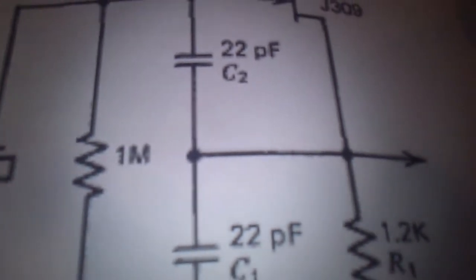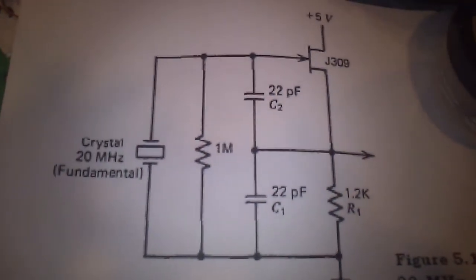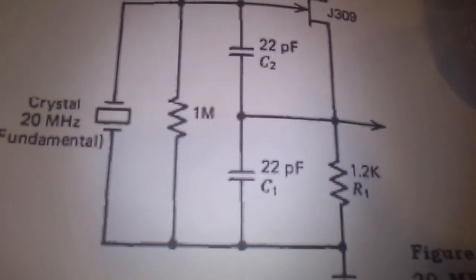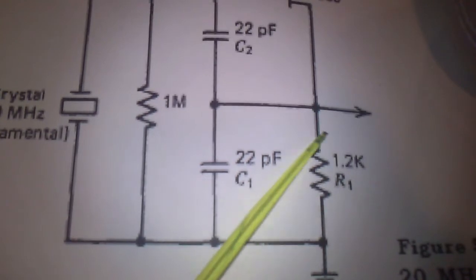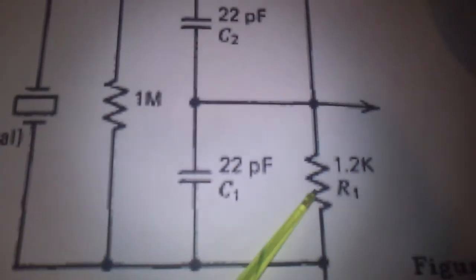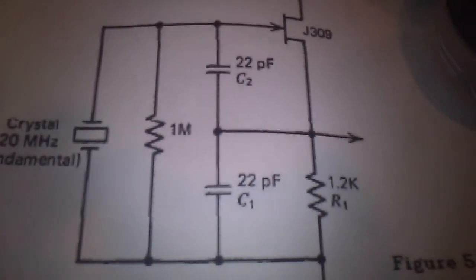I don't have the oscilloscope here to check the wave shape, but if you are going to change the pulse wave, it's good enough to change the 1K ohm resistor here with the 20 plus microhenry inductor coil.